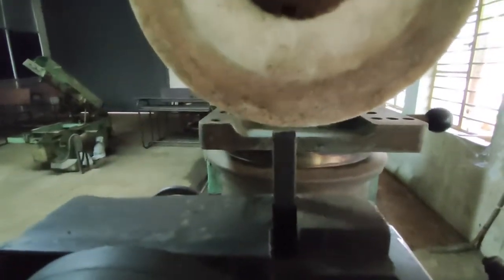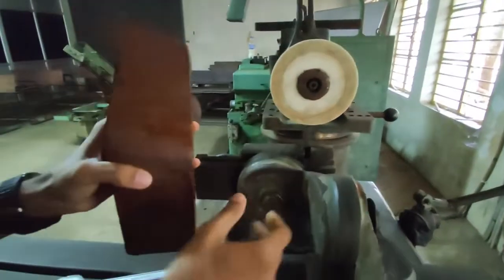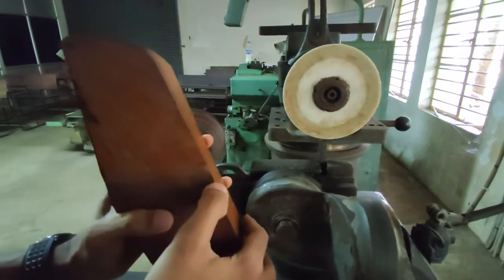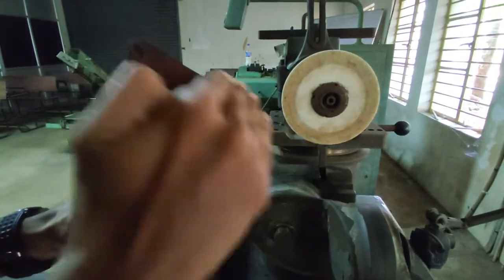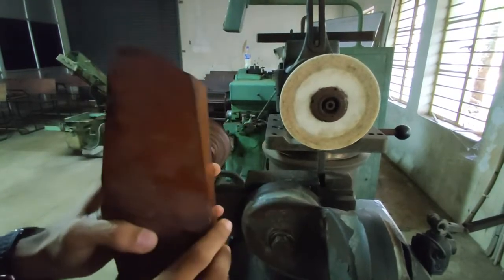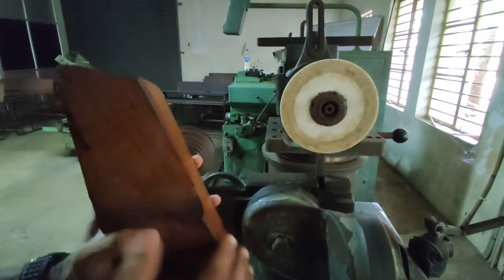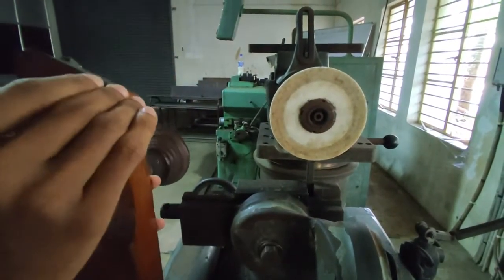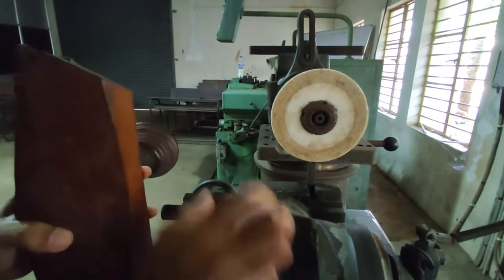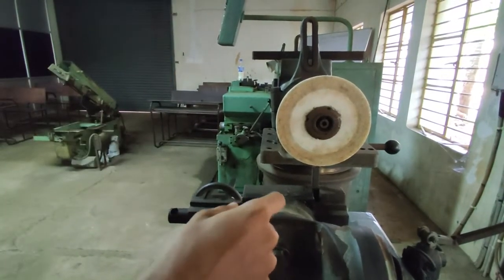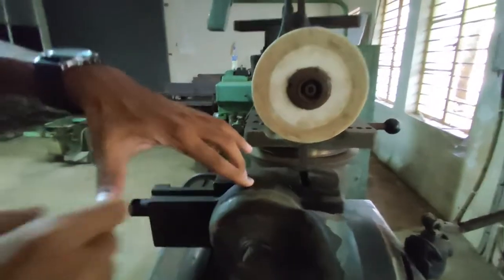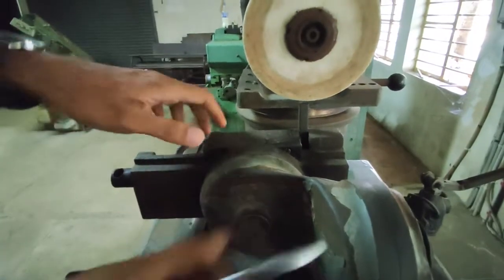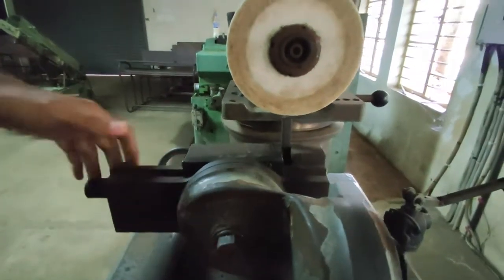For that, what we have to do is, it is now like this. We have to tilt this jaw like this. Now this is the end cutting edge angle. So we have to tilt like this so that it is horizontal. So we have to tilt this by some 30 degrees. So our end cutting edge angle is 30 degrees. For that, now it is at 90, so we have to tilt by 30 degrees. So we have to loosen this, and we have to make it to.